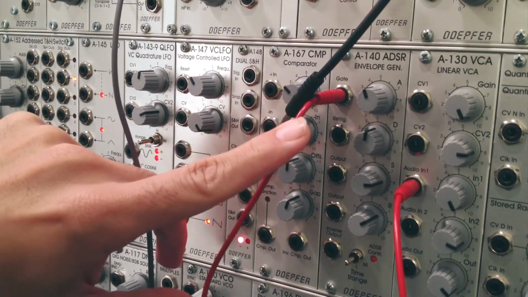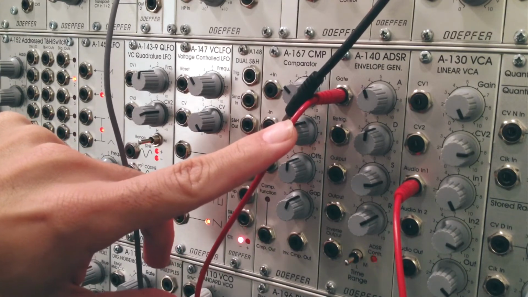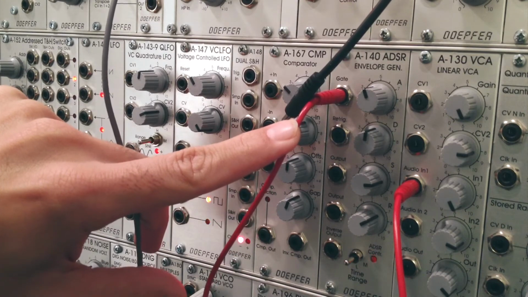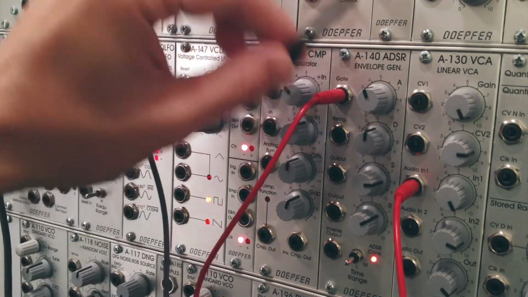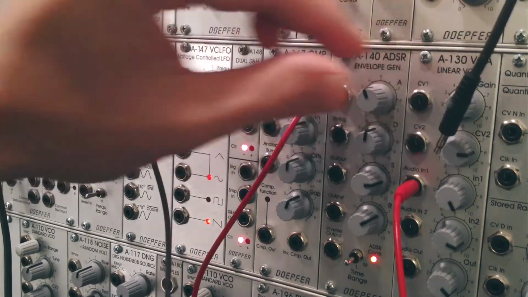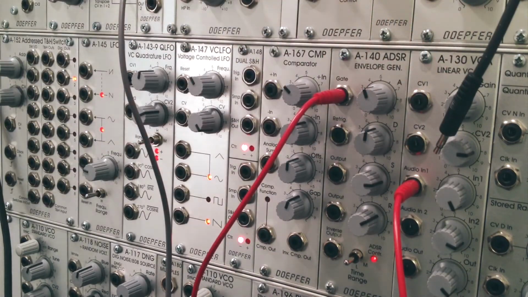This envelope we're going to be using in a little bit to add some rhythmic variety to our modulation. And this black cable here is just the output that I'm going to be using to go to my mixer. Let me set that aside for a moment, from my A106 filter. I just happen to have it right there temporarily.